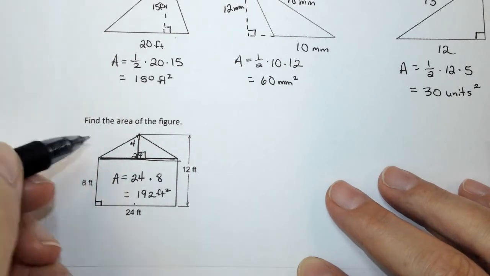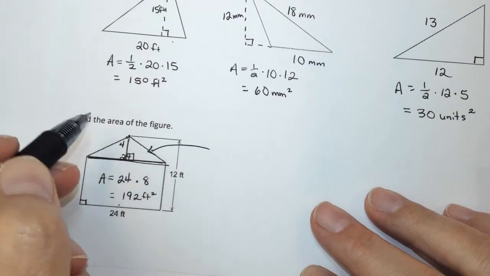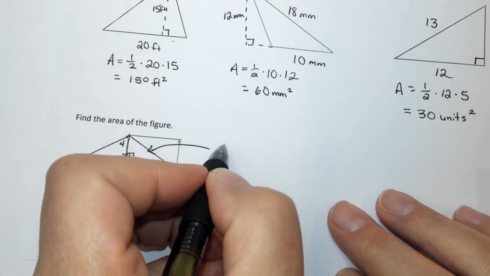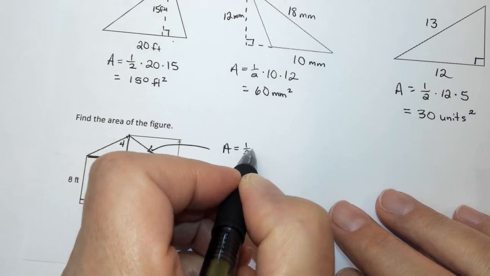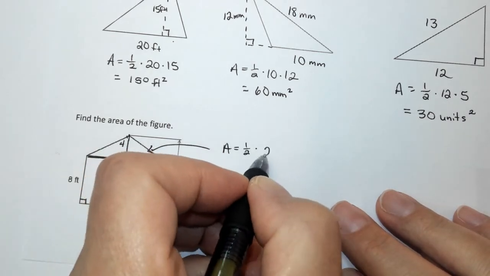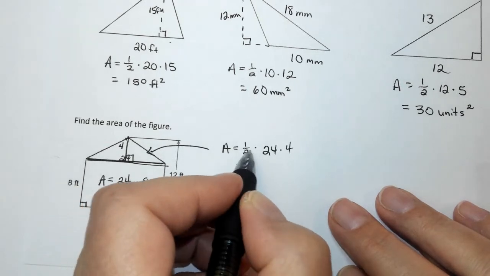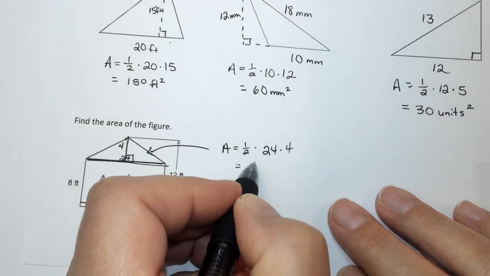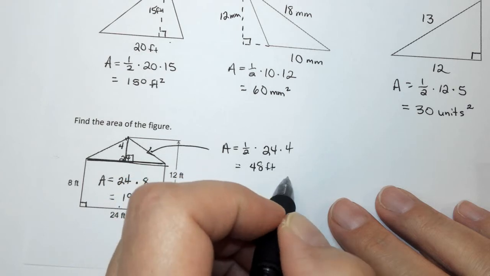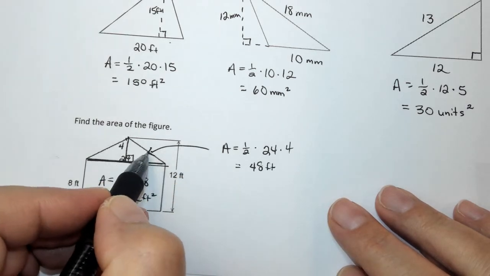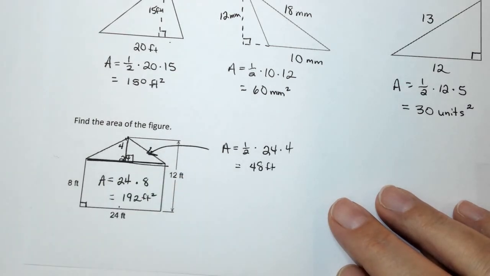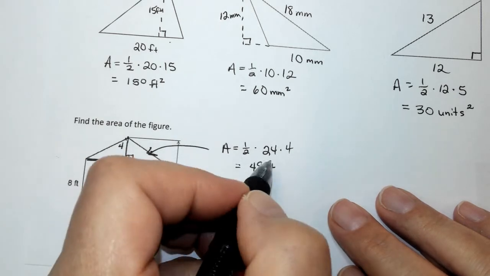So this triangle has an area of 1/2 times a base of 24 times a height of 4. Half of 24 is 12. 12 times 4 is 48 square feet. So the triangle has an area of 24 square feet. I'm sorry, I didn't say that right. 48 square feet.